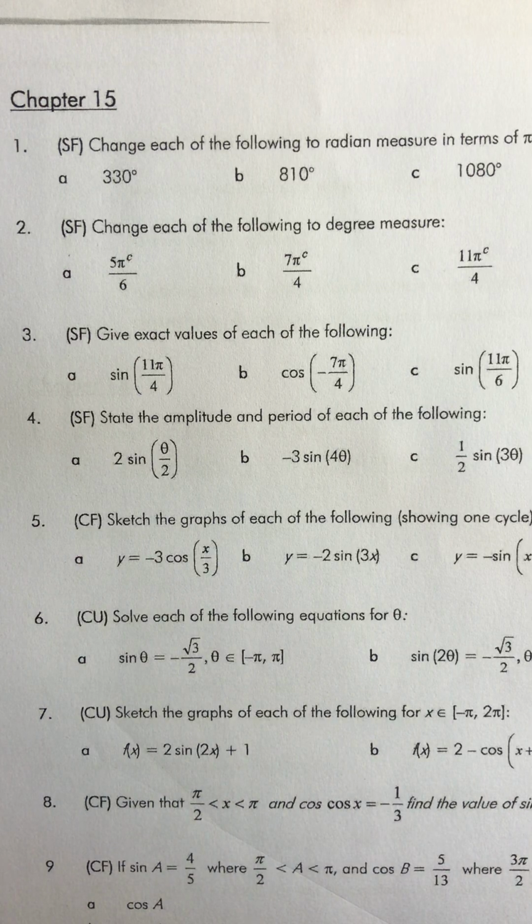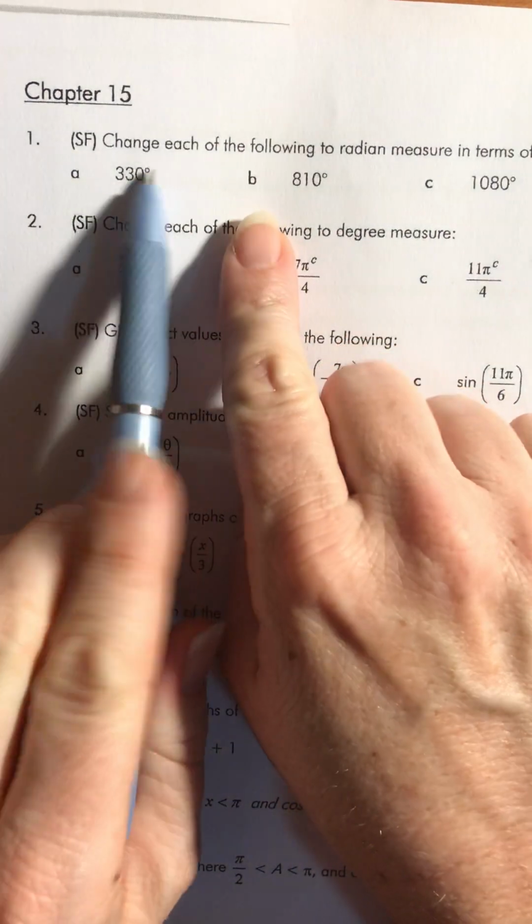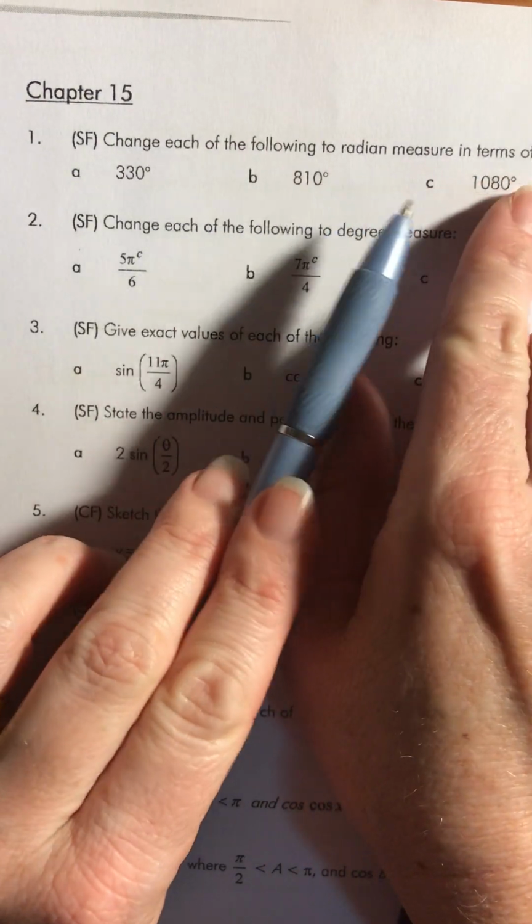In this video, I'm going to go through a few of these questions relating to our trig, our exact values, our sine and cosine functions, sketching them. So I'll see how many I can get through, and I might have to split into a couple of videos for this. So the first one, we're changing each of the following to radian measure in terms of pi.